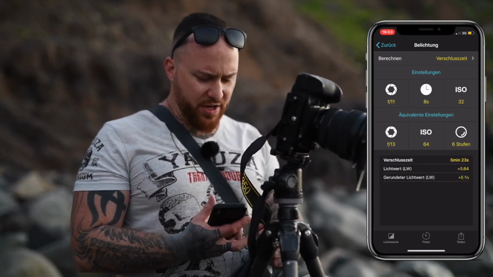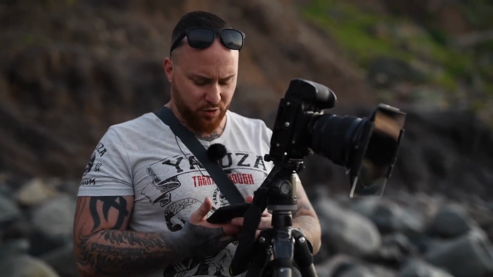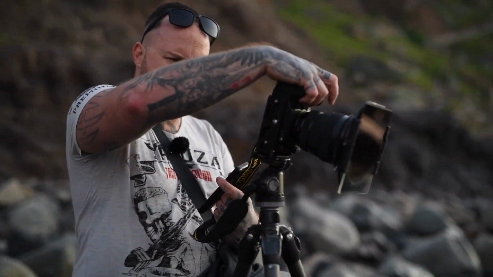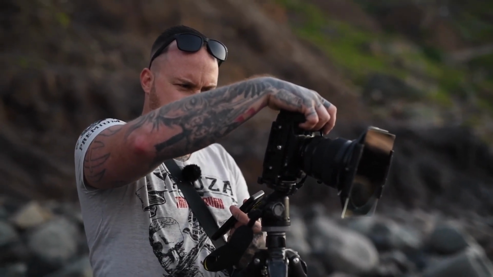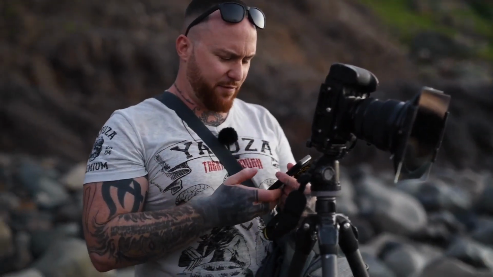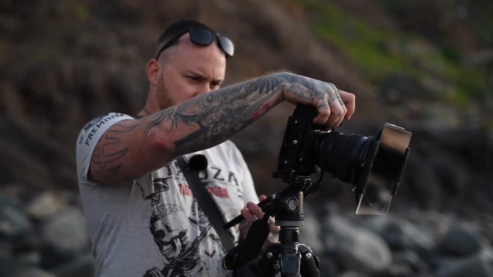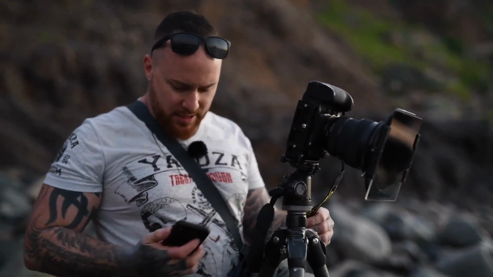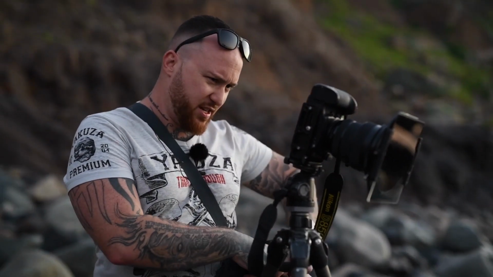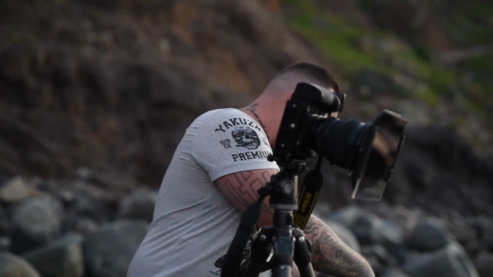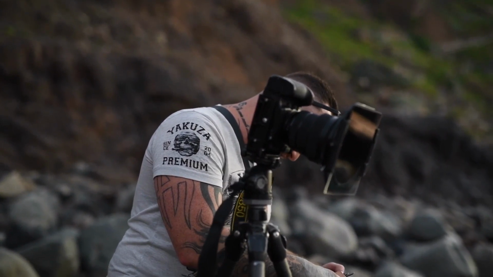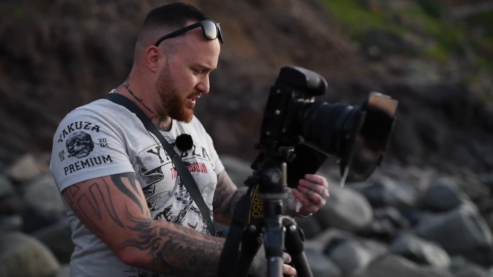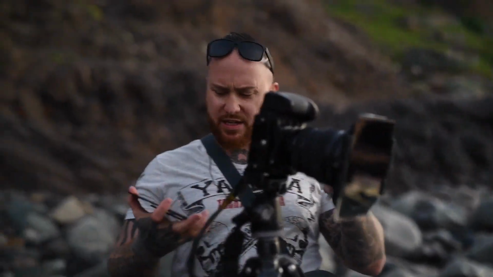Okay, what we have to do now is put our ISO to 64. We also have to put the aperture to 13. And now we use a 6 stop filter. Make sure everything is clean on the filter.